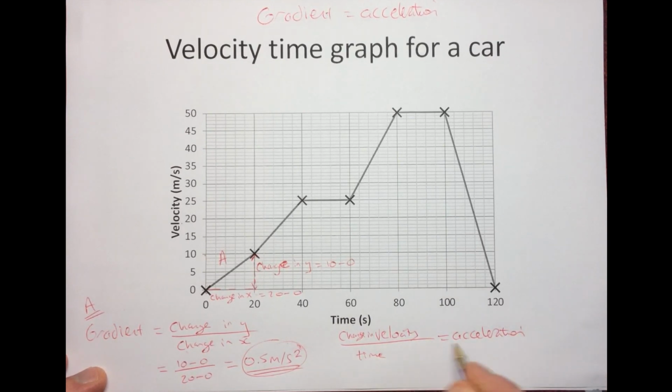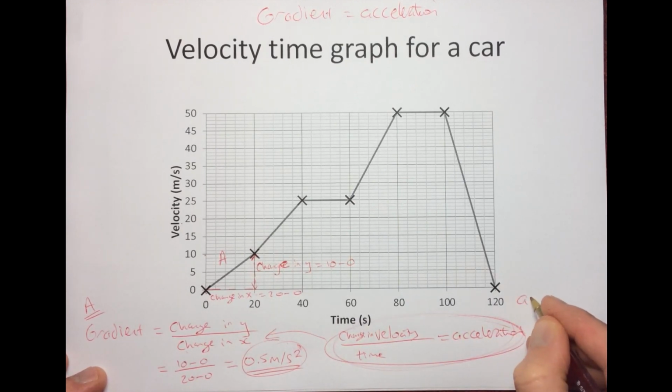That's the equation for acceleration, so this is the same as the gradient calculation. That's why the gradient of a velocity time graph represents the acceleration. Another way of writing this is acceleration is change in velocity divided by time. You can either use that equation or the gradient method. It doesn't matter, it's the same thing.